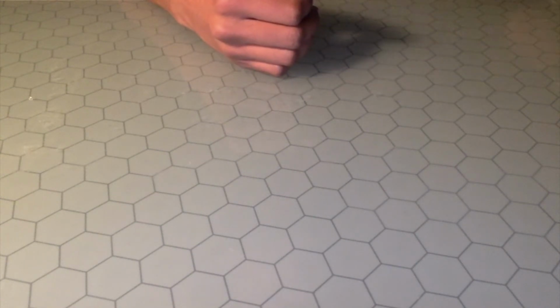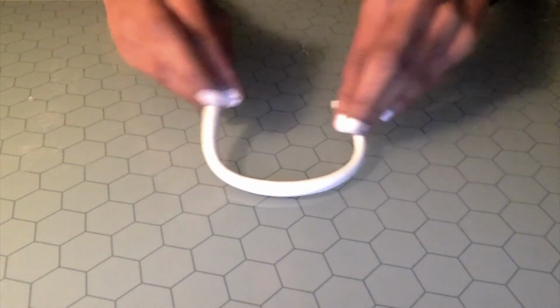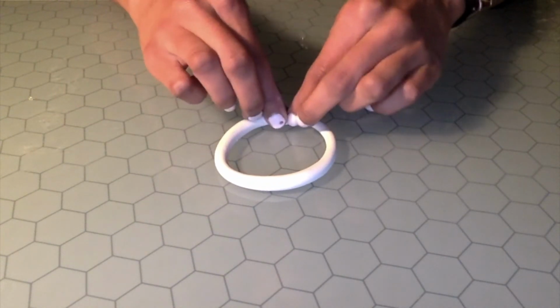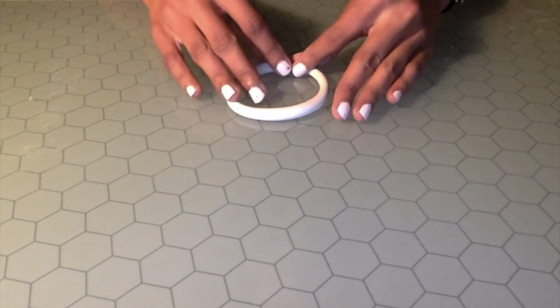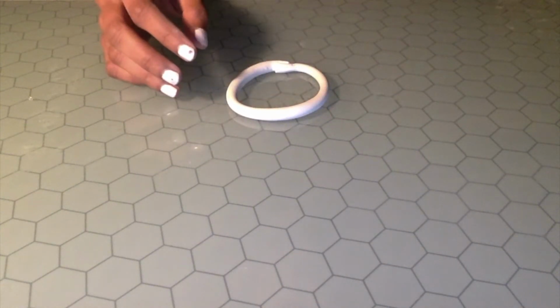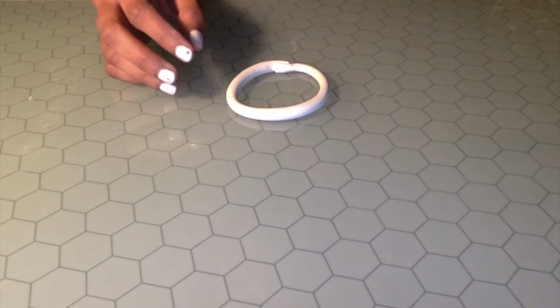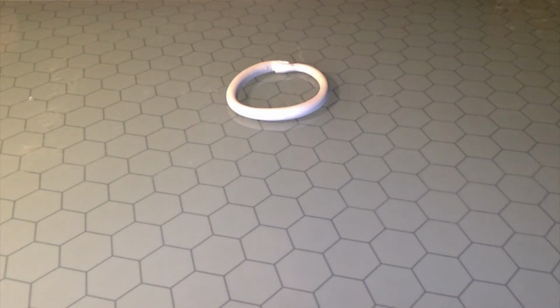Let's start with diffusion. We imagine that this is a cell, and that the definition of diffusion is a net movement of anything from a region of high concentration to low concentration.